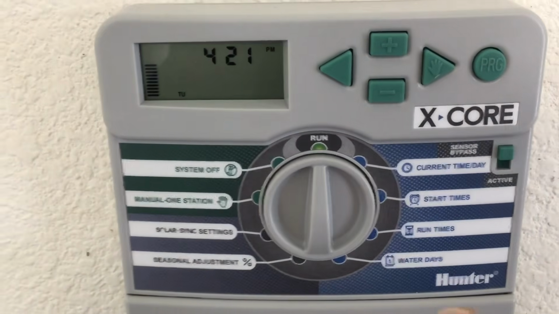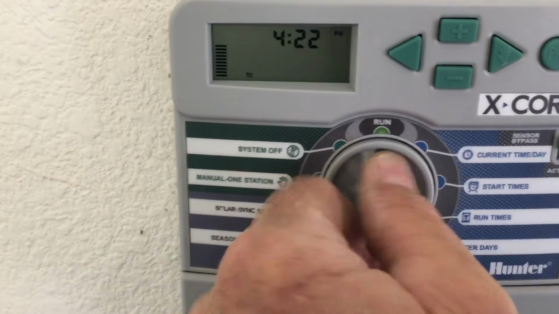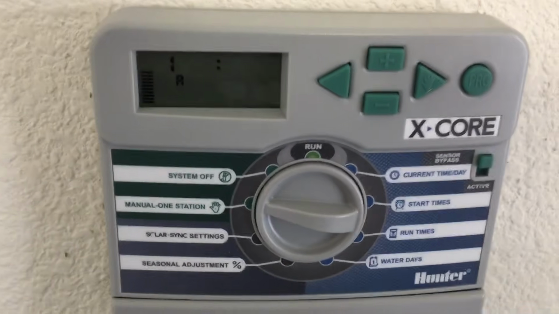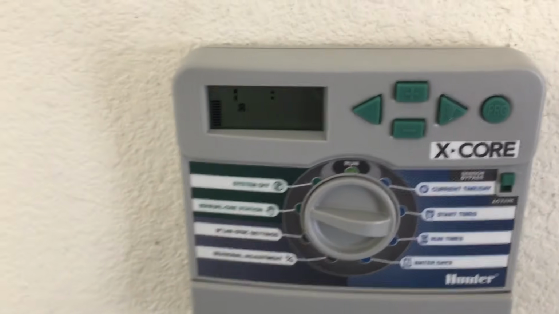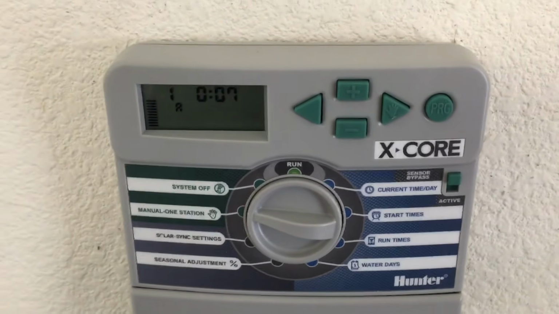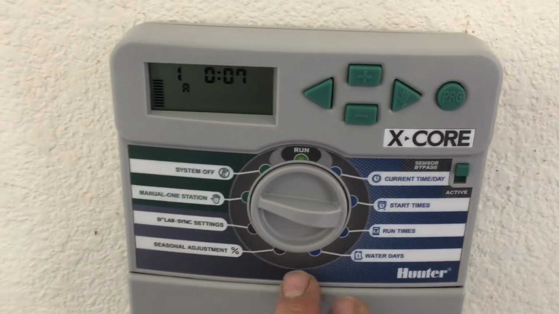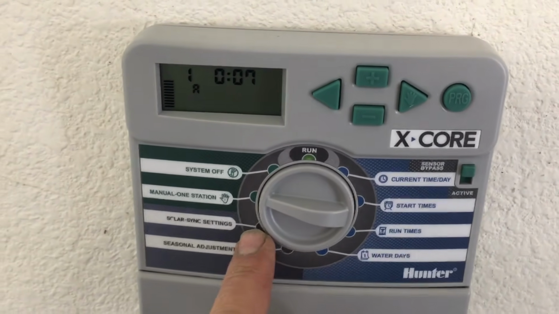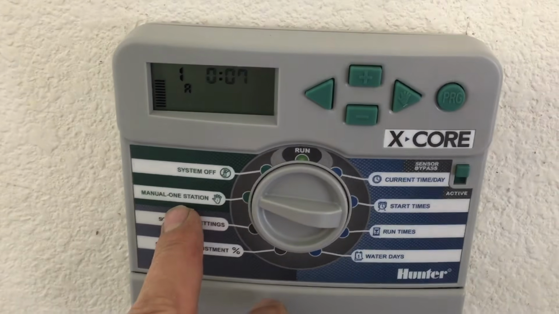Today we're not going to be showing that. Now, manual 1 zone, over to the left here. Let's say your gardener or your neighbor told you, hey, I think something out in the front yard is spraying 10 feet out in the street. Well, you don't want to have to get up at 7 o'clock in the morning and wait 58 minutes for the front drip to kick on. So instead, you can come over here to manual 1 station.